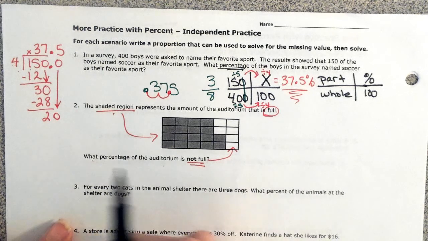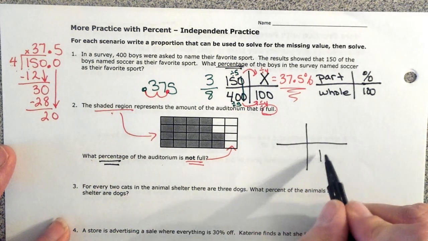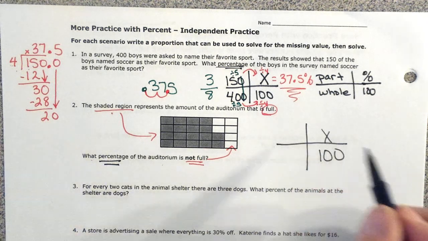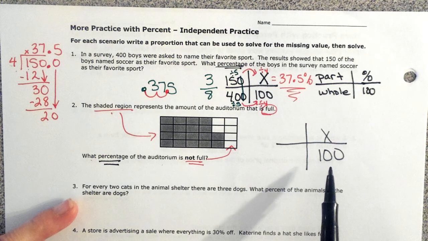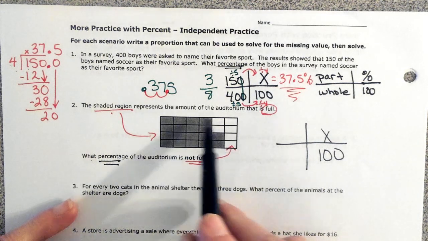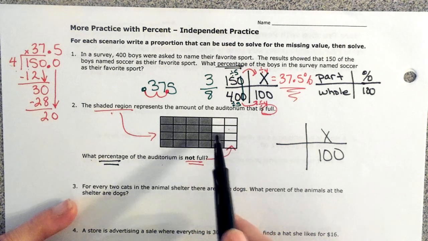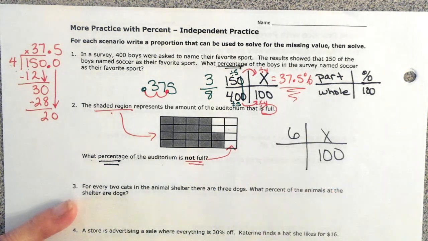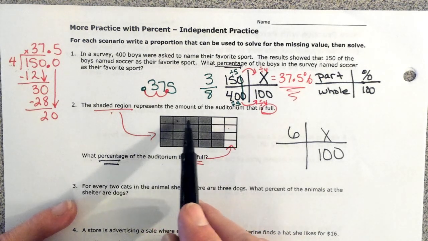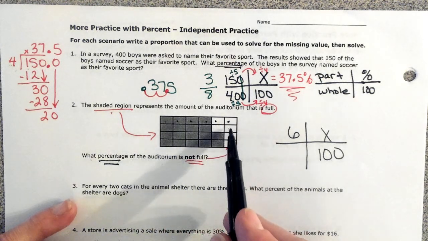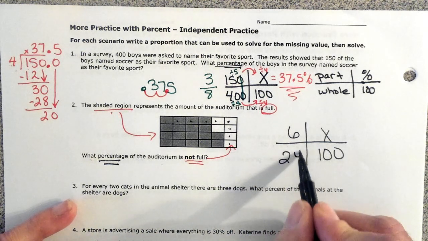So since we're looking for a percentage, let's set up our percent proportion table. Okay, so we're looking for the percent out of 100. Now, the part of the auditorium that we're looking for is right here. 1, 2, 3, 4, 5, 6. 6 are not full out of how many total? 1, 2, 3, 4, 5, 6 across and 1, 2, 3, 4 down. A 6 by 4, that gives me 24.